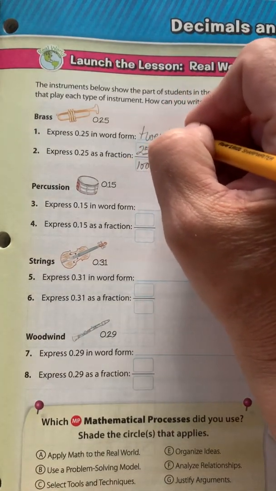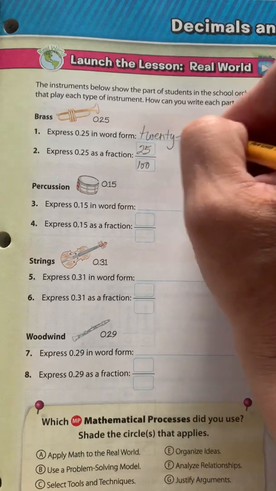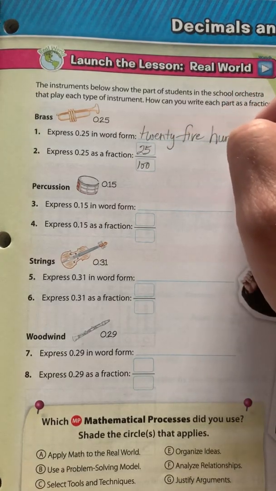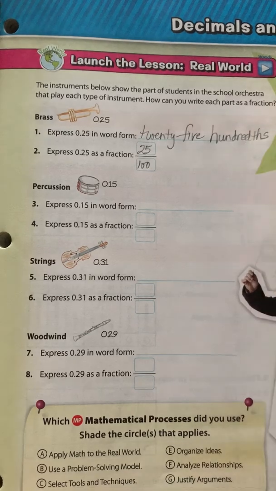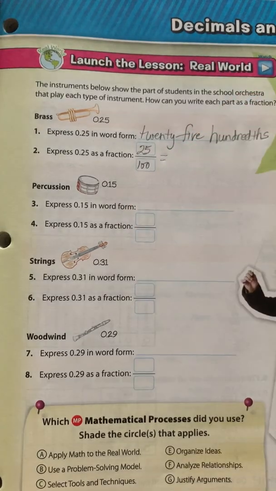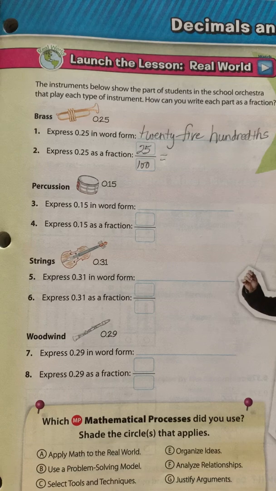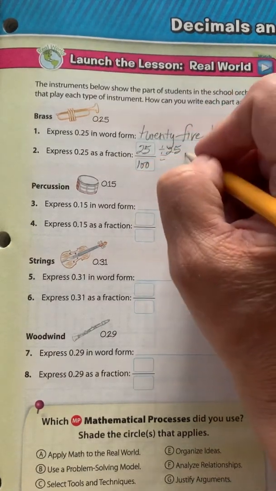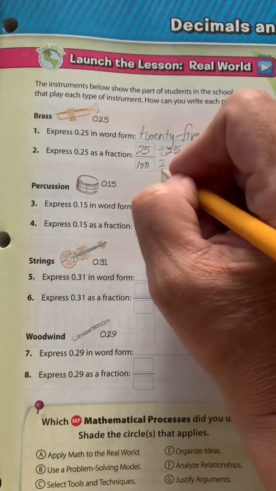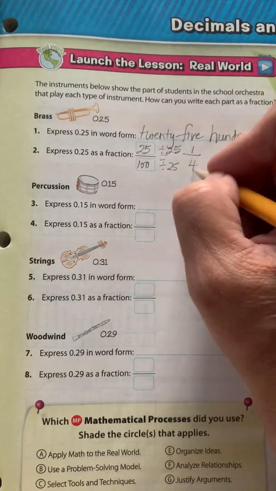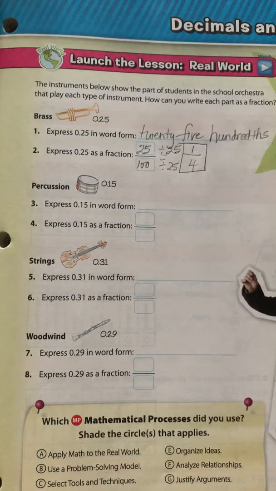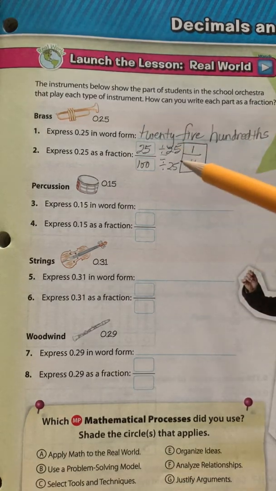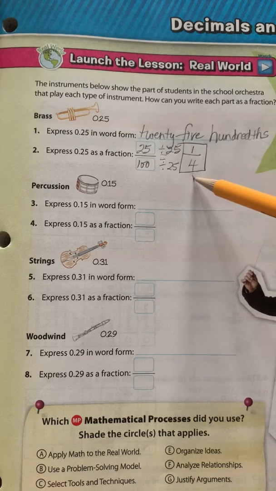You could write it out in words. And we know that 25 and 100 are both divisible by 25. You could have also divided by 5 and kept dividing. And so 25 divided by 25 gives you 1. 100 divided by 25 gives you 4. So in simplest form, 25 hundredths simplifies to 1/4.